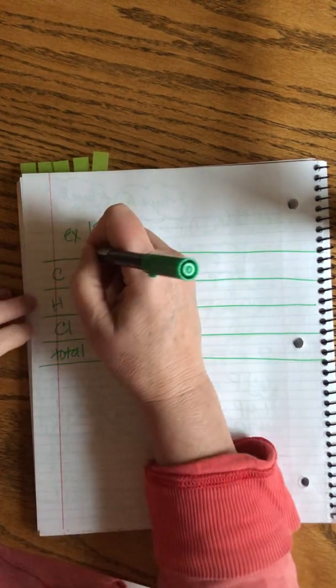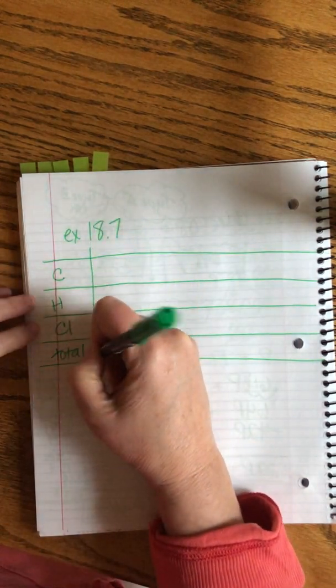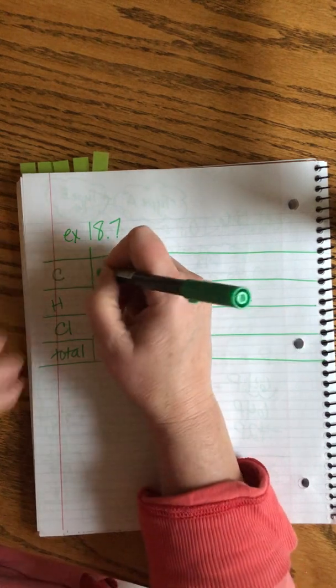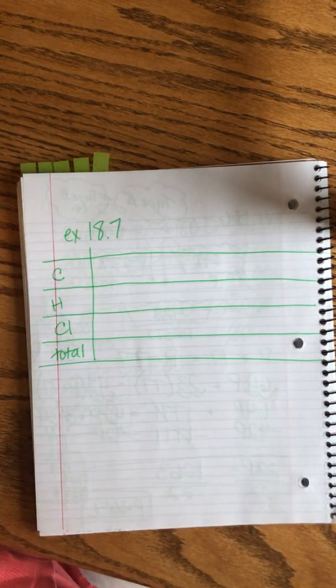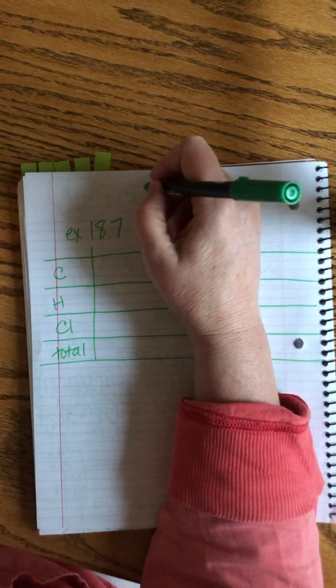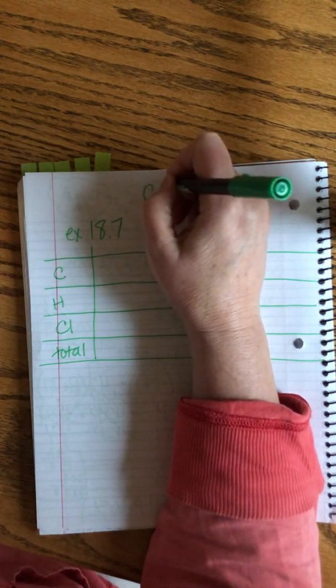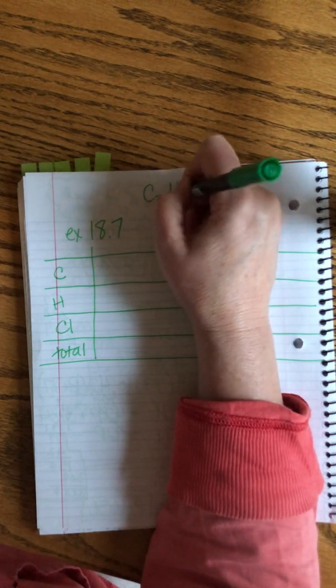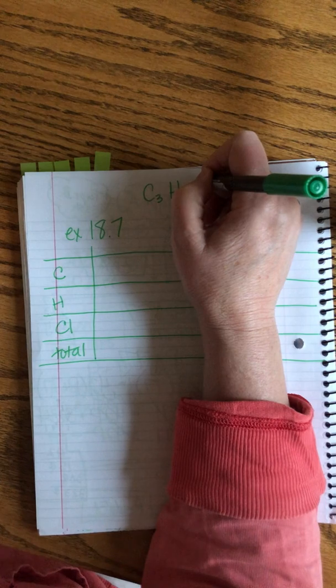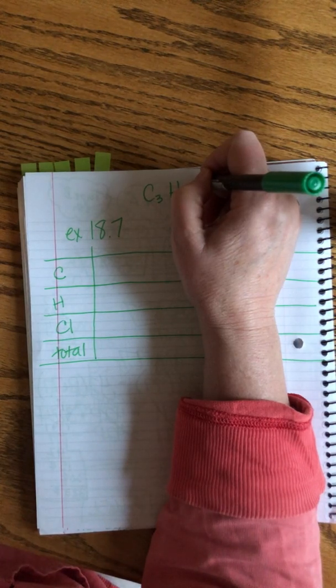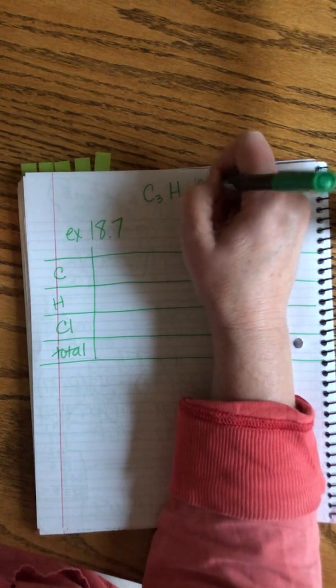Now, in order to do this, first we have to find out the ratio of the different atoms. And John tells us this, we know this by looking at the little numbers. Here, let me write down the chemical's name. C3, H7, Cl.